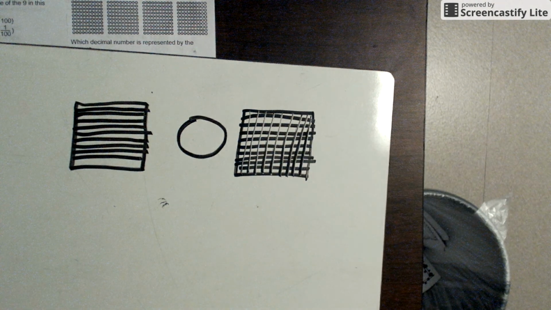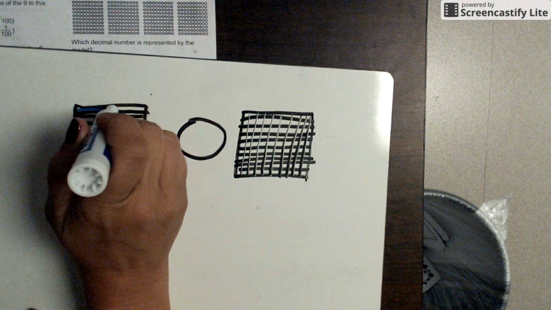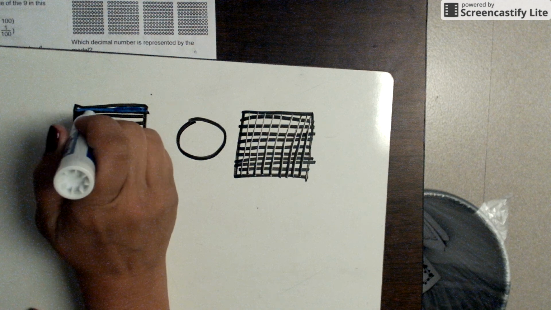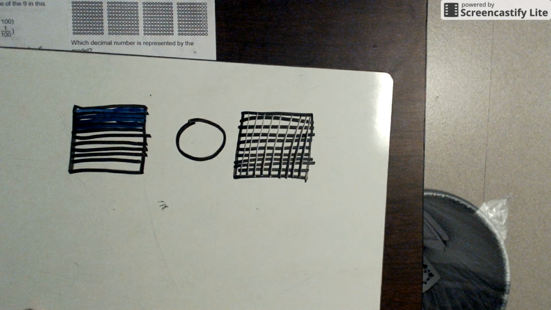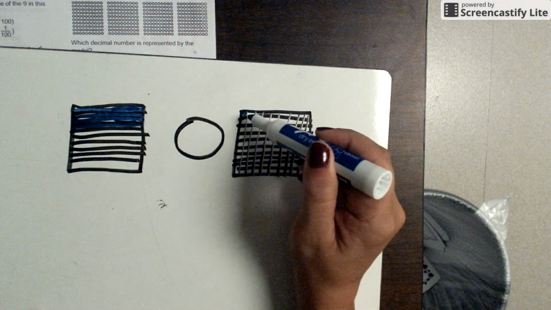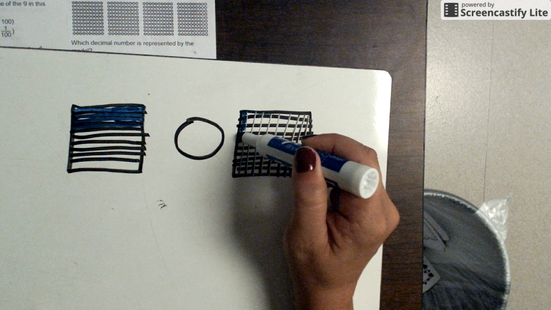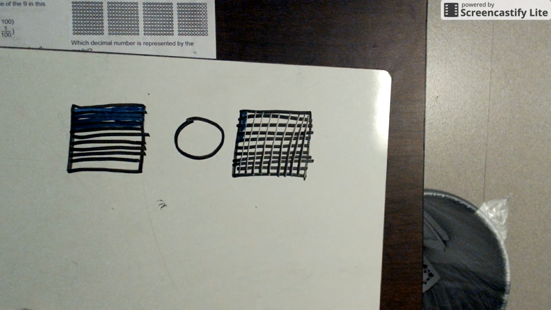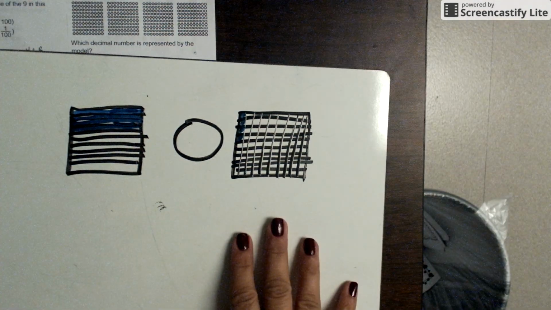Okay, so both of these represent a flat or a whole. And then I'm going to shade in an amount on each one of them. So I'm going to shade in 1, 2, 3, 4 of my tenths over here. And over here, I'm going to shade in 1, 2, 3, 4 hundredths. And then make a comparison: which one is greater than and which one is less than.